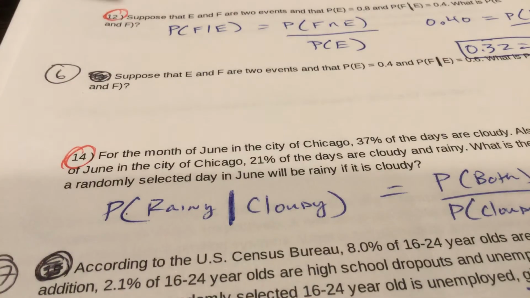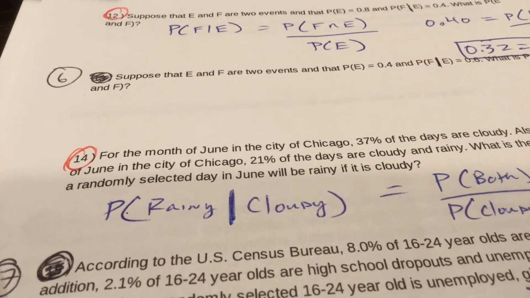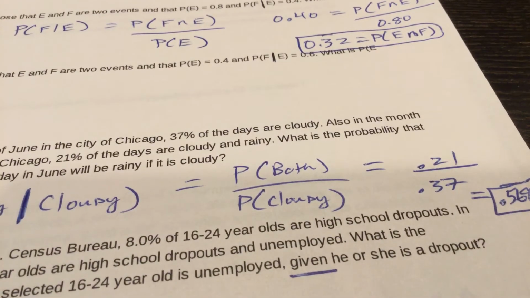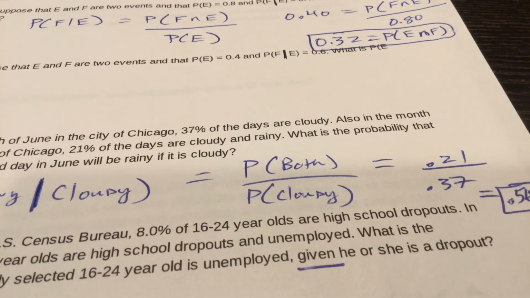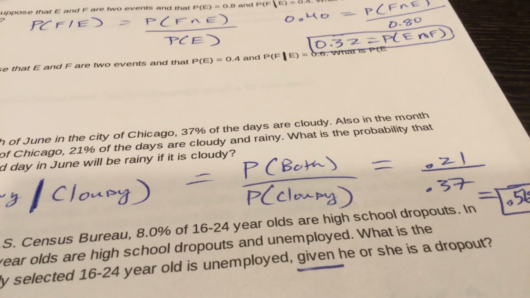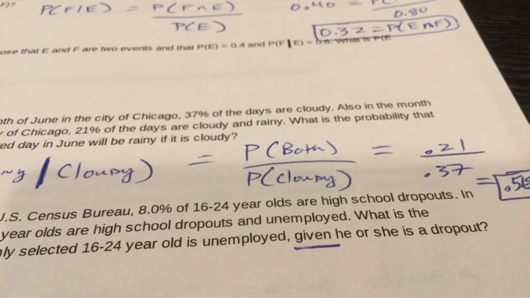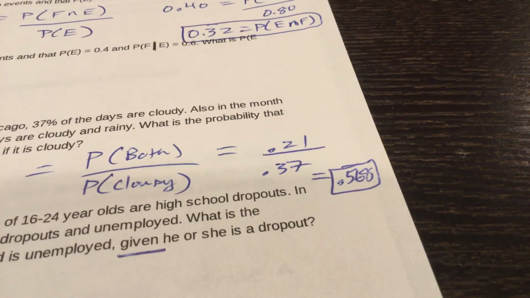Yes, you have to write a probability statement for everything. That's going to be the probability that it's both rainy and cloudy divided by the probability it's cloudy. So the probability that it's both rainy and cloudy is 0.210. The probability it's cloudy is 0.37, and divide. There you go. 0.568.